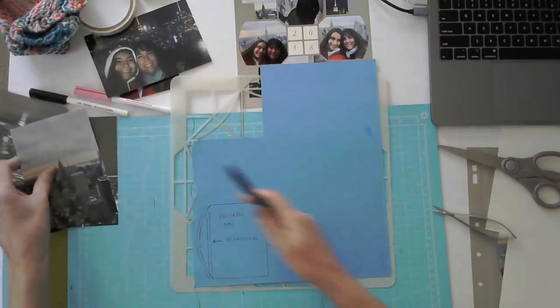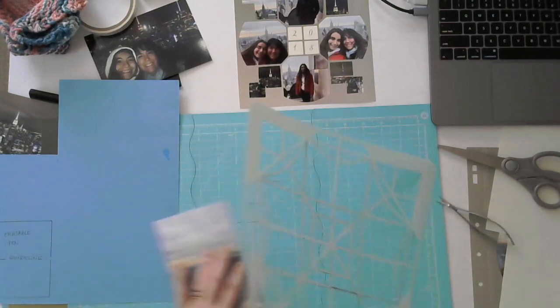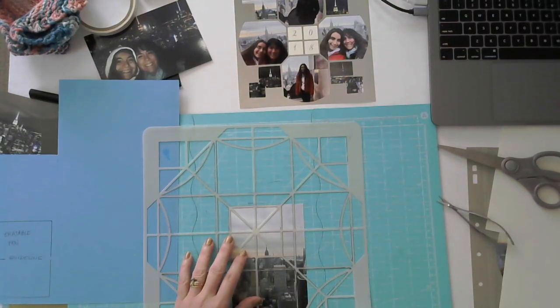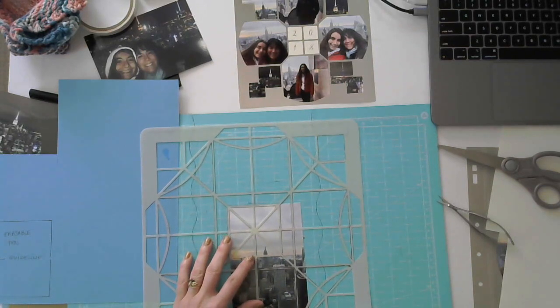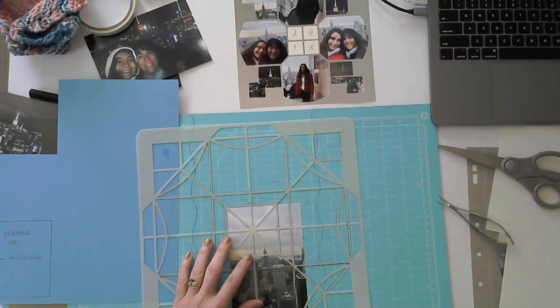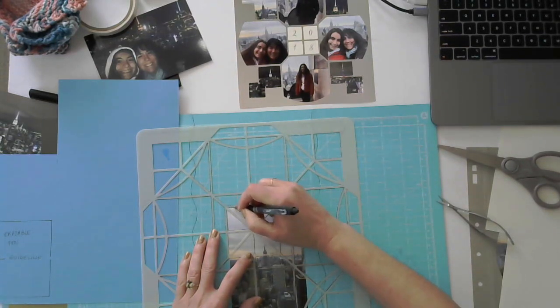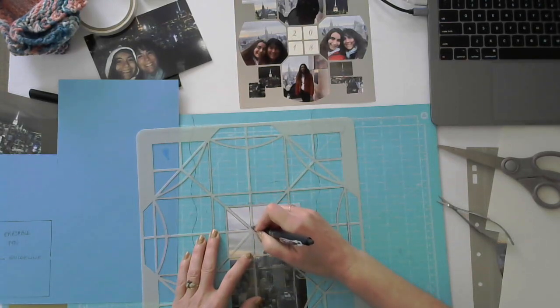Let me show you. If I take that, and if I place it there, let me try to do this for you so you understand the concept. So this, all of that, but I'm going to trace in the middle of the photo, okay?